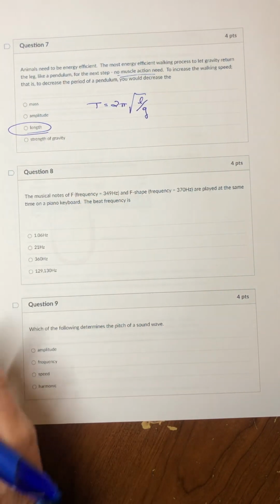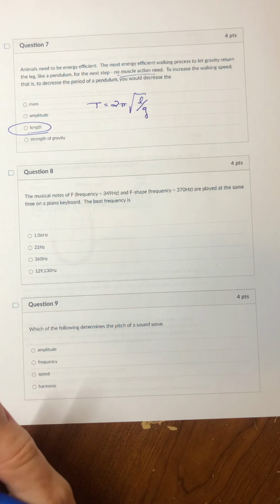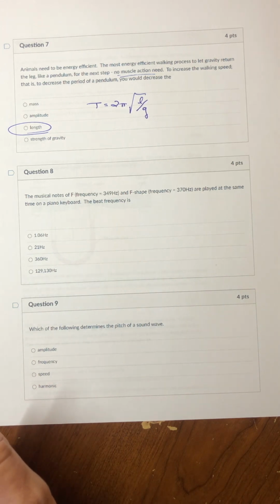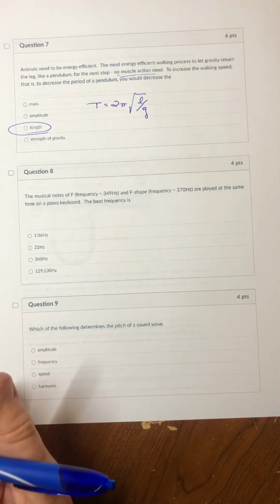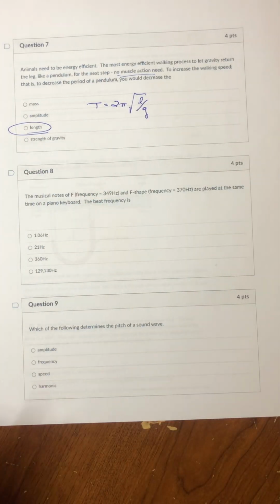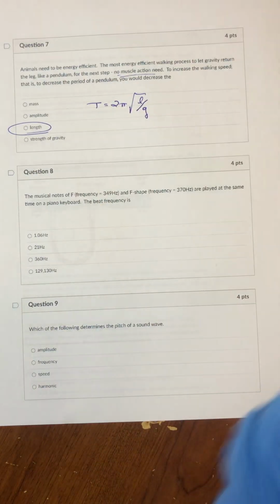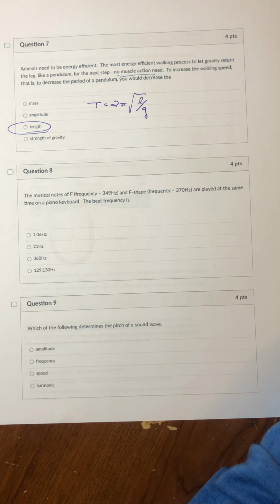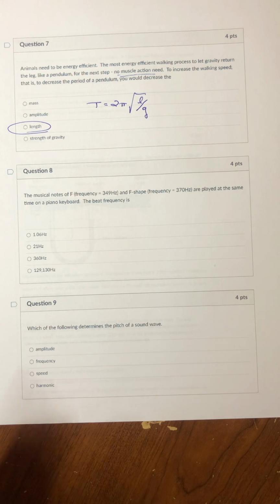So we would be decreasing its length, and we accommodate that by lifting up on the foot and how high we lift it. That's why when running, you really lift it high and drag the foot right under the buttocks and across, if we're talking about humans here. Although if we're running, we're probably not too interested in energy efficiency. We're burning a lot of energy.